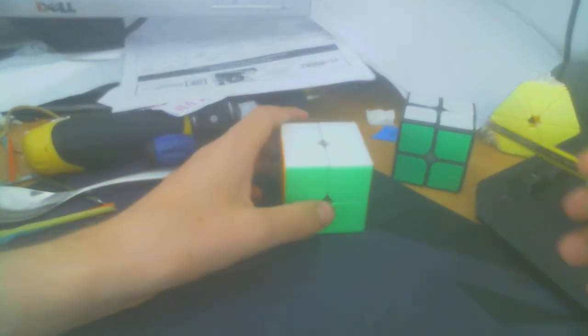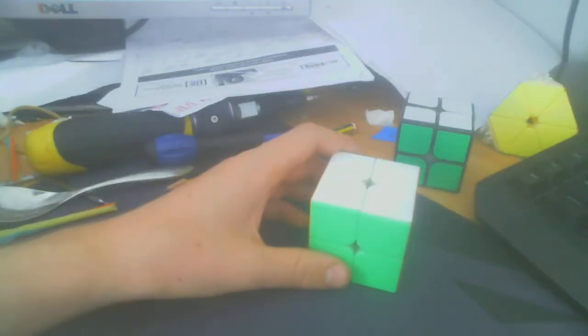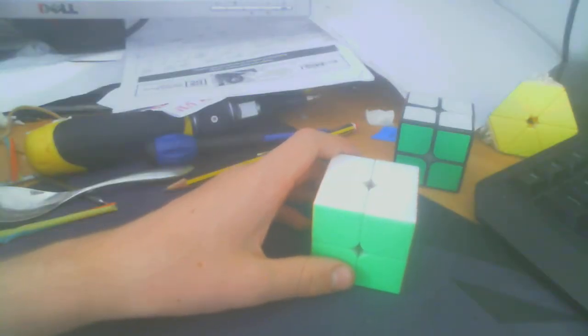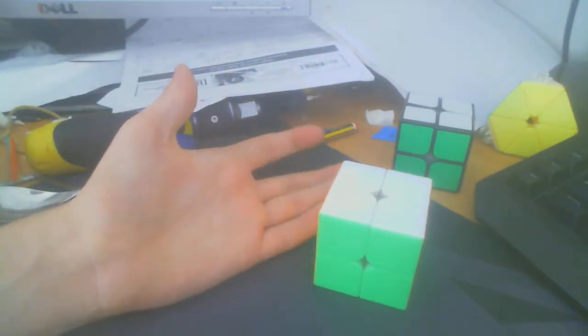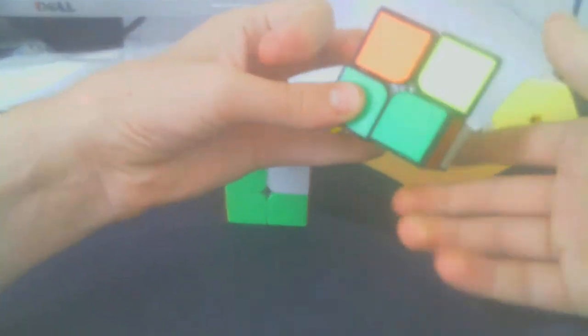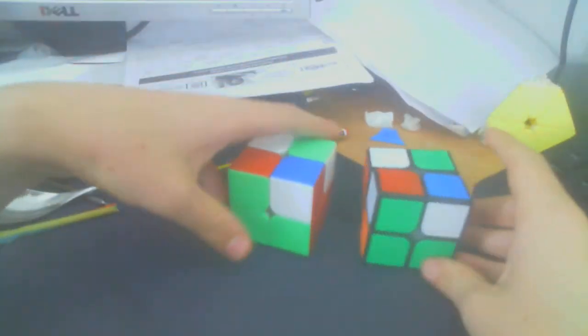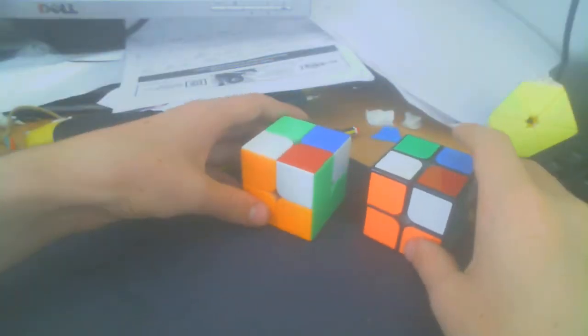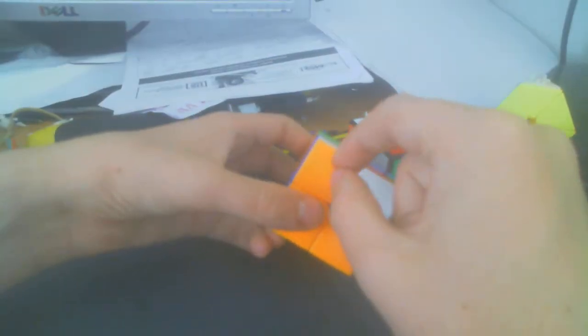So how do you learn to one-look AUF? Well, let's start by saying how I'd learn CLL AUF. Now I know AUF is CLL and EG1, but I started by just doing CLL scrambles. Okay, and I would just maybe look at one reference corner.